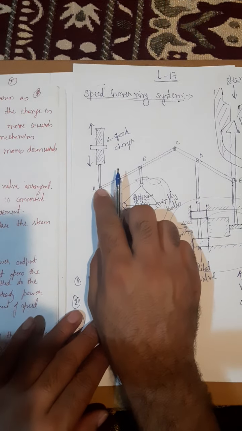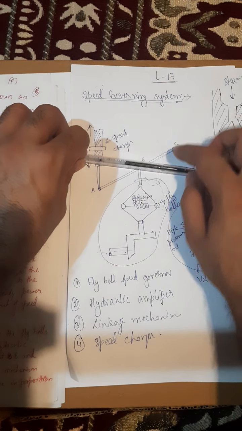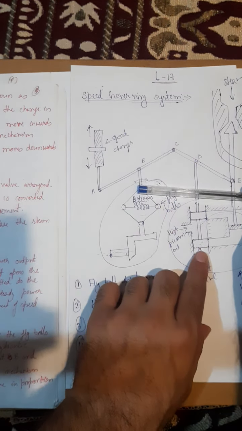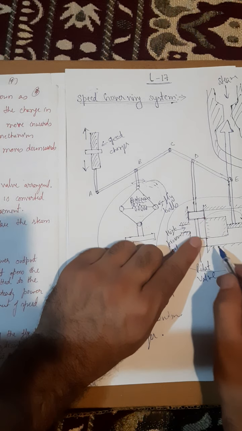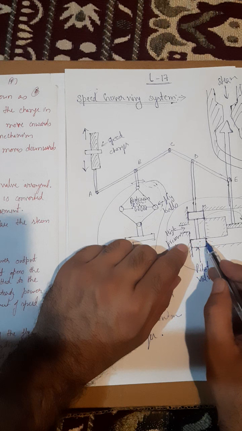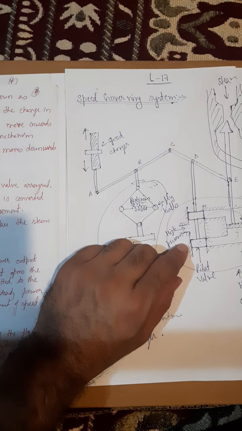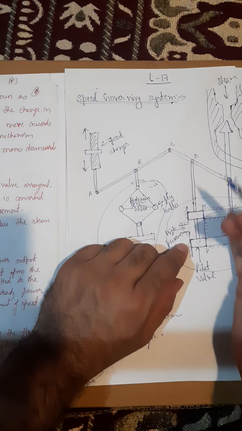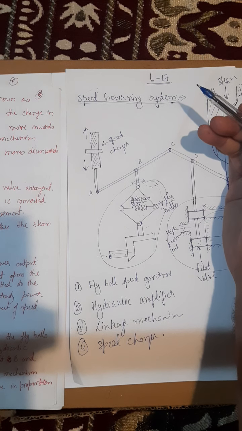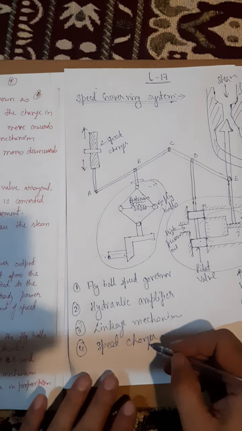Now, if point A is moved upwards, this is fixed, so point C will move downward. If point C moves downward, point D will move downward. The moment point D starts moving downward, this opening will open. So high pressure oil enters from this side, and it will push this piston upwards, and it will close the steam valve, thereby decreasing the speed. Got it? So this is the speed changer.